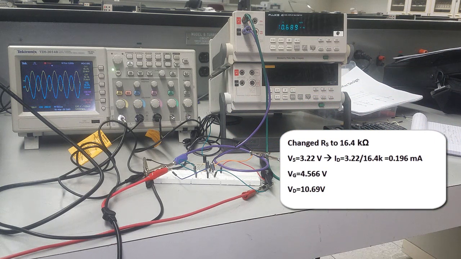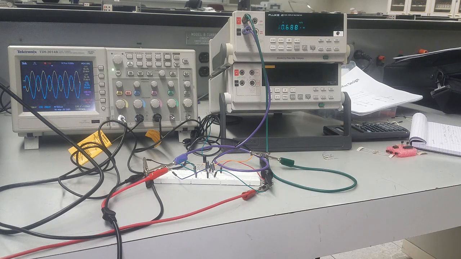VD will equal 10.69 volts. So clearly, because the current dropped, the drain voltage will go up, that's expected. And we end up getting the gain voltage that we had. So the next thing I'm going to do is save this data on my thumb drive, because we need this data as part of your report.